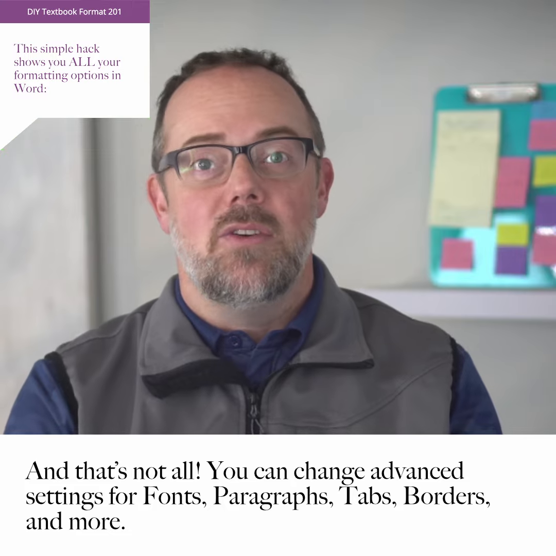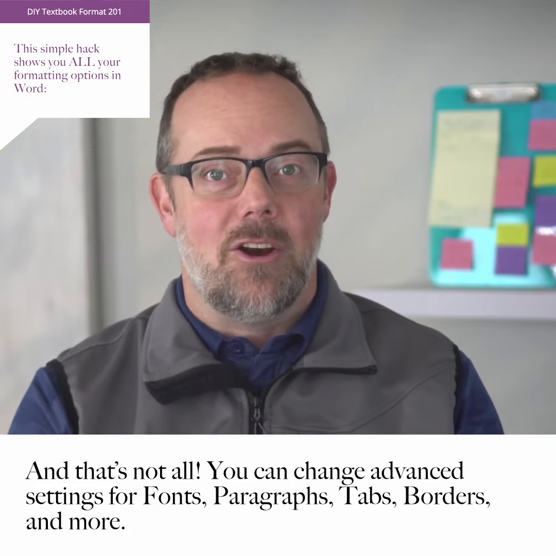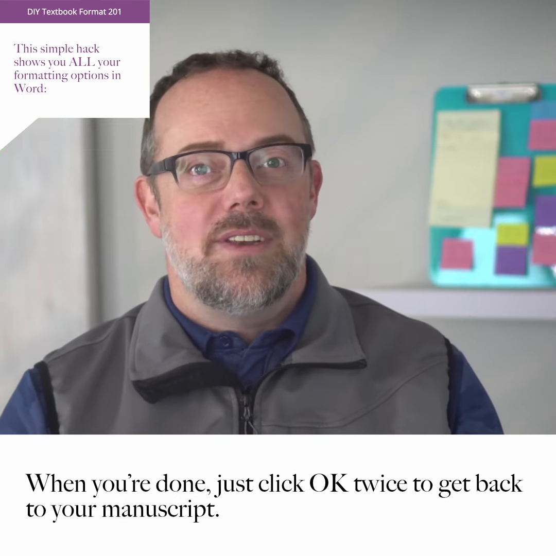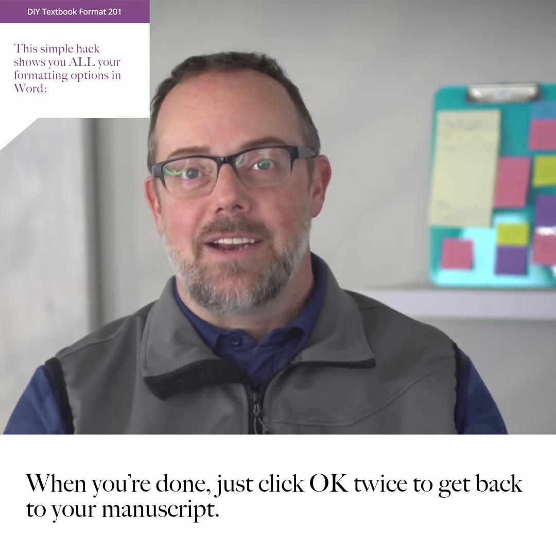And that's not all. You can change advanced settings for fonts, paragraphs, which we just did, tabs, borders, and more. When you're done, just click OK twice to get back to your manuscript.